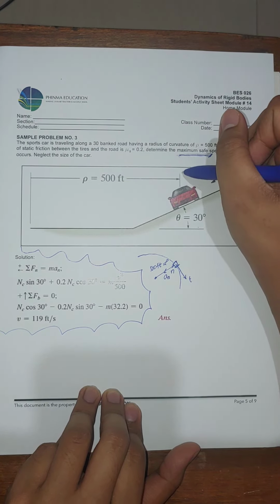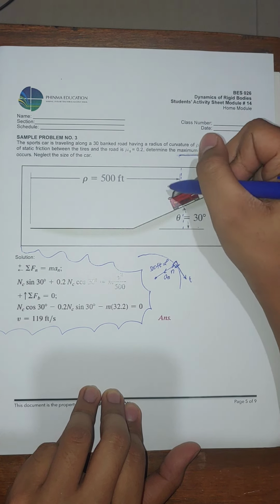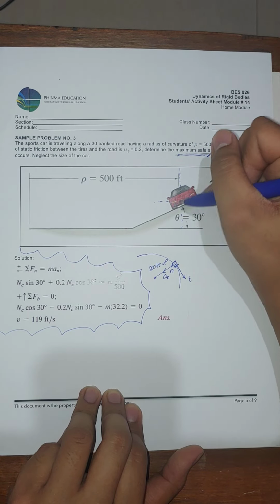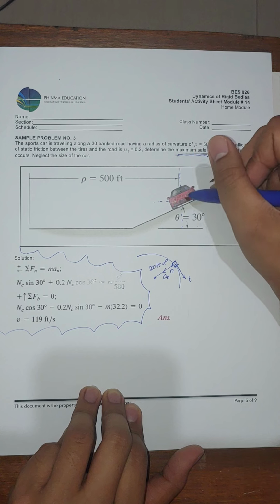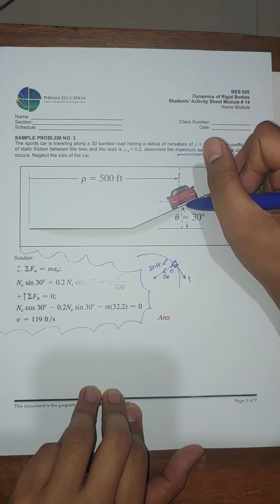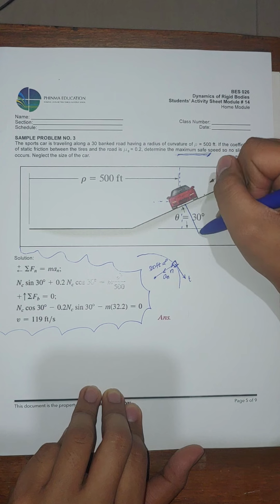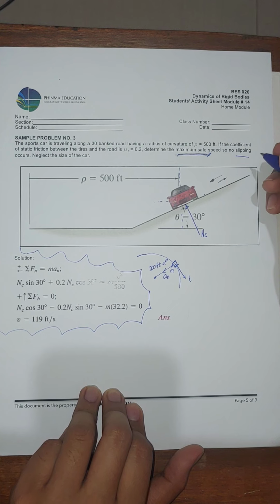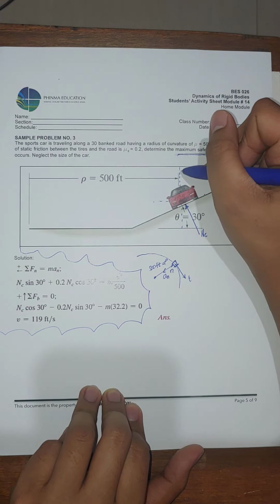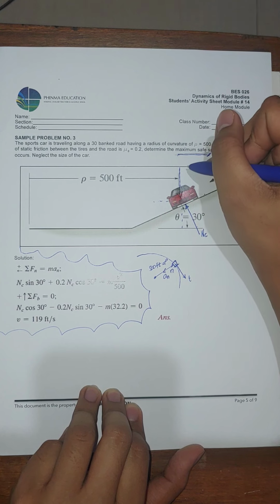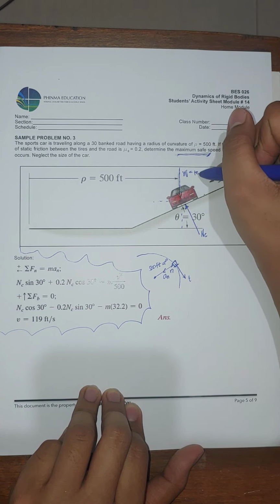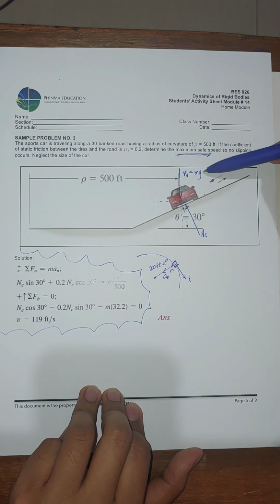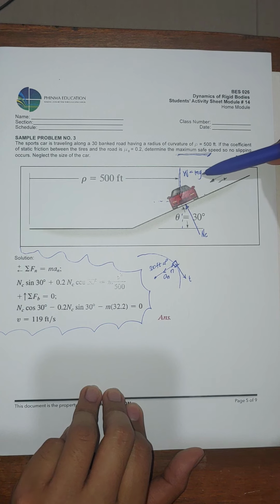So kung ato na siyang i-represent here, di ba ato man siyang always ang object ato na siyang gina-represent as a particle. So from this sample, we know that there is always a normal force acting perpendicular to the surface. So this is the normal force. Let's say that is NC. And then what else do we have here? The car has weight, acting on the center of gravity. So the weight is equal to the mass times the gravitational acceleration of the car. So take note that this is in imperial units. Therefore, our gravitational acceleration is in imperial units.